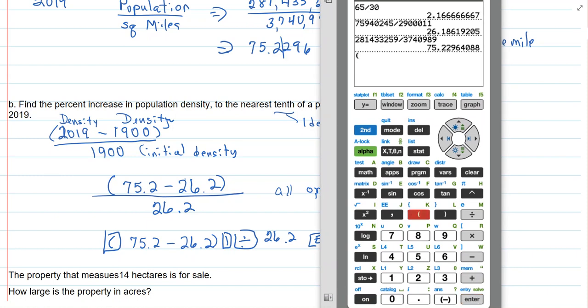I'm going to open parenthesis, which is the fifth row, third key, and I'm going to put the 75.2 minus the 26.2. Oh, look, I forgot the .2. I'm going to put the .2. All right, and then close parenthesis divided by 26.2. I've got to double check. Open, close, divide.